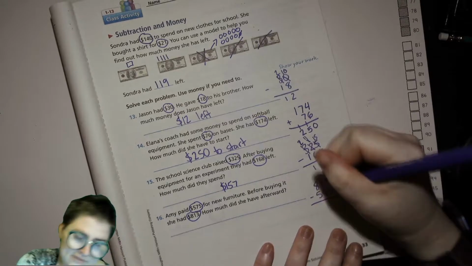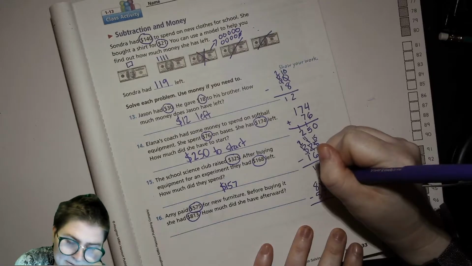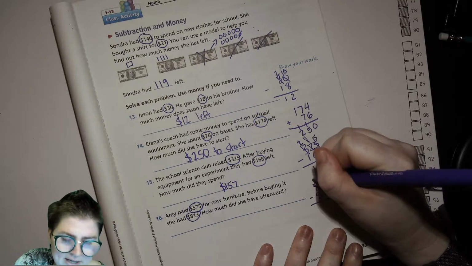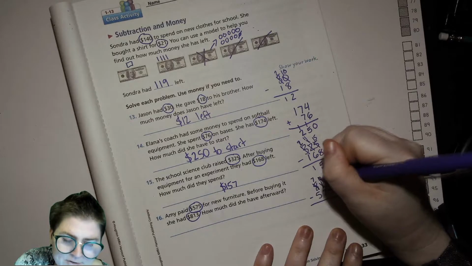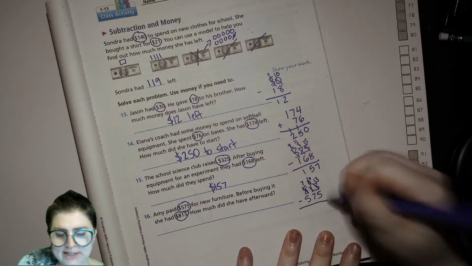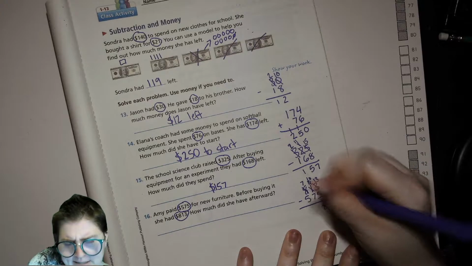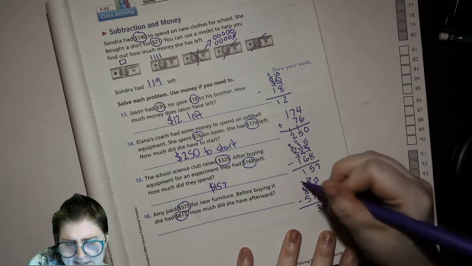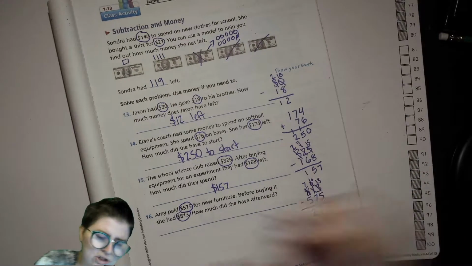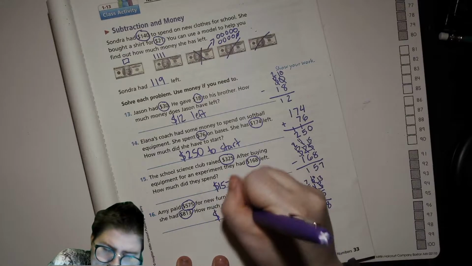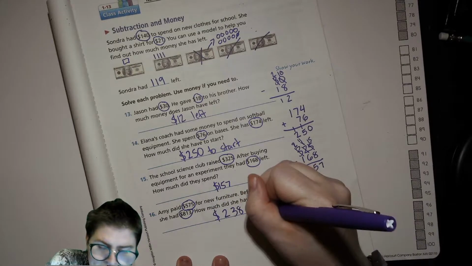3 minus 5 doesn't work, so we have to regroup. And then we've got 13 minus 5. 0 minus 7, also not okay. Leave 7 hundreds. Now we have 10 tens. Okay, 13 take away 5 is 8. 10 take away 7 is 3. And 7 take away 5 is 2. So she has 238 left.